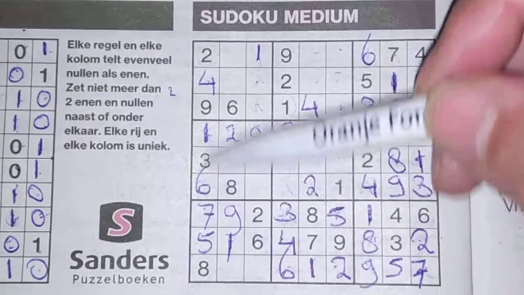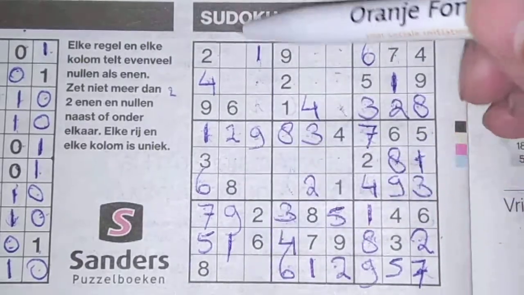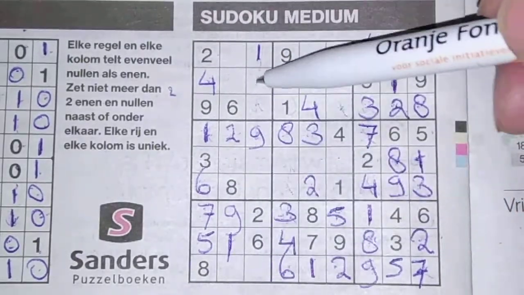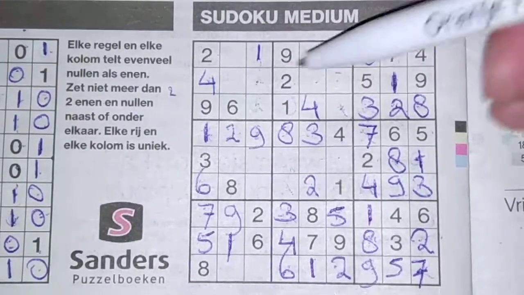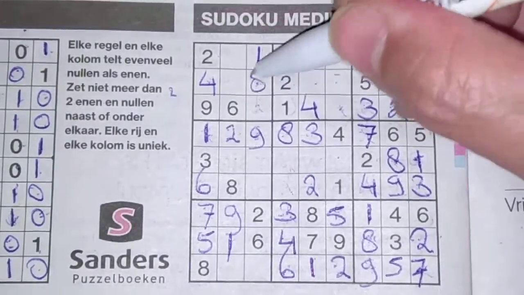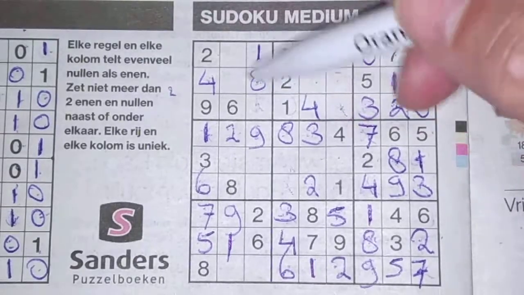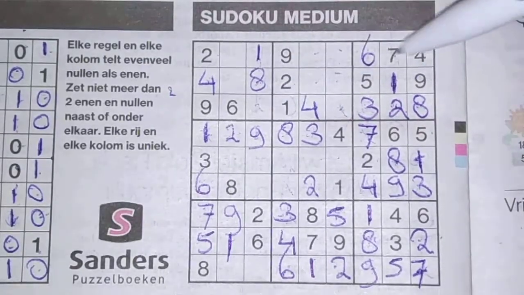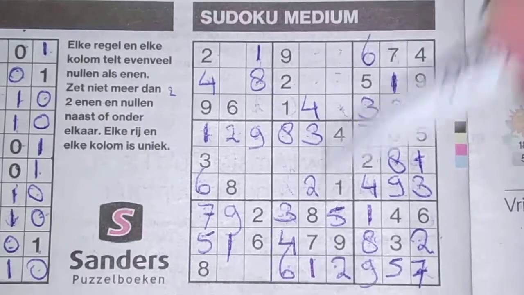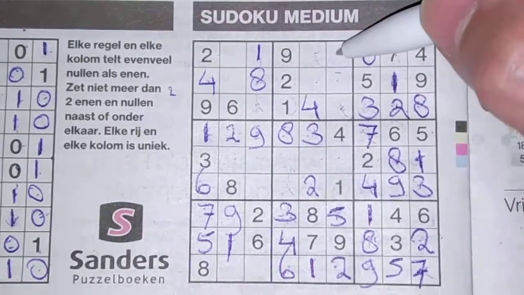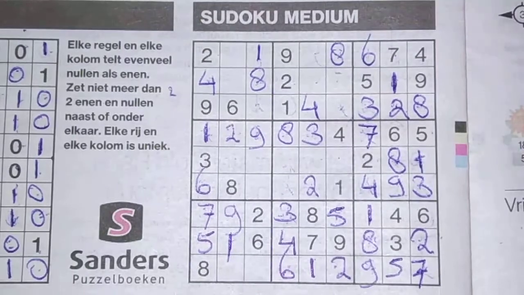Yes, 8 in this column, 8 in the second column. So in the third column, the only 2 places for the 8 should be here or there, but I see here an 8. No 8 there, 8 should be here. 8 in this row, 8 in the second row. So in the first row, the only 2 places for the 8 should be here or there, but I see here an 8. No 8 there, 8 should be there.